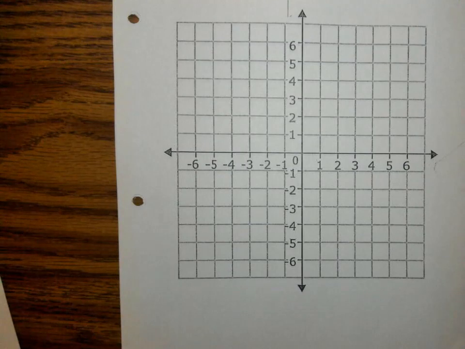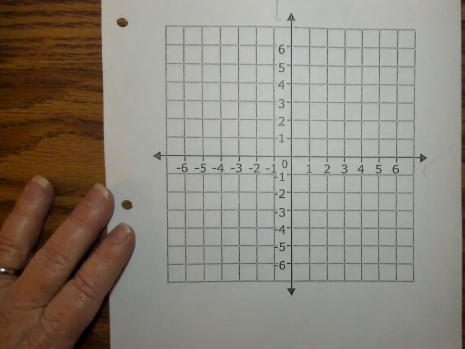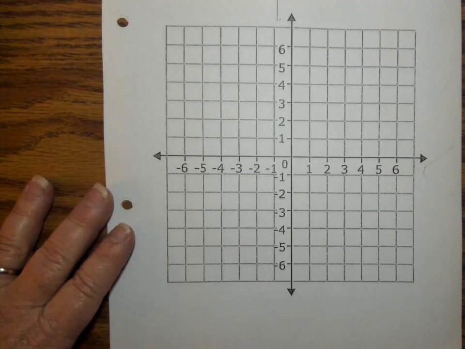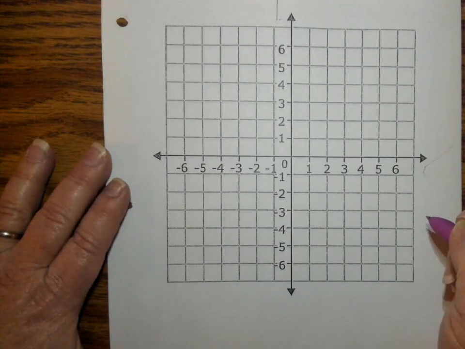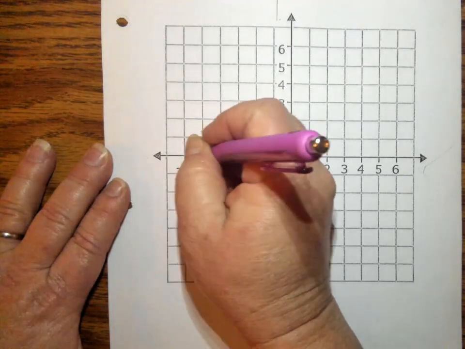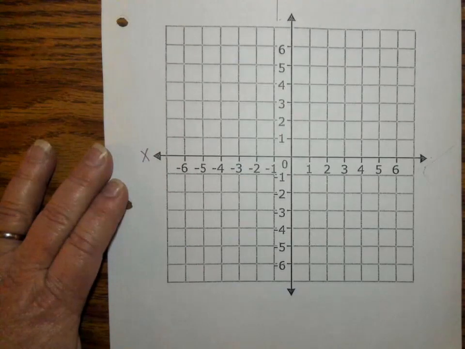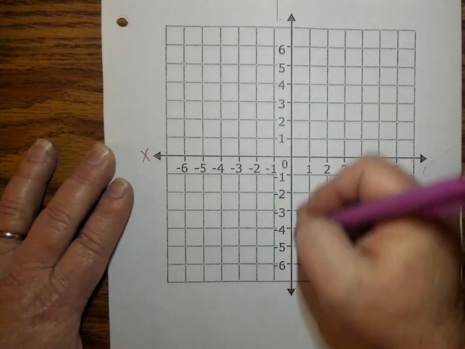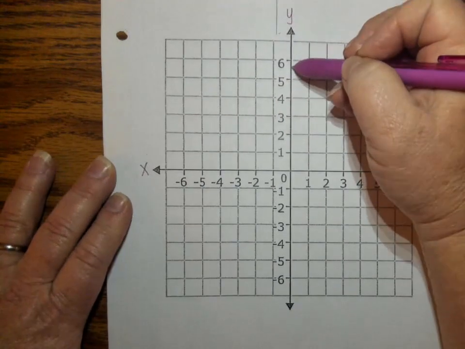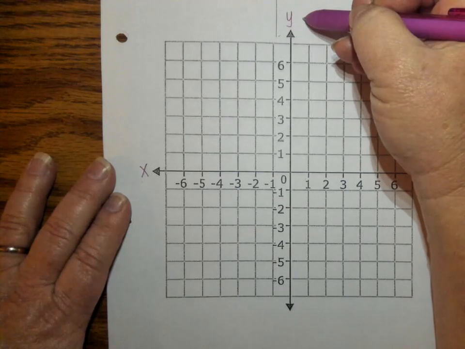So let's talk a little bit. I just want to talk about this coordinate grid a little bit. I'm going to go over two quick things, and then I'm going to get you started on your practice for today. So please bear with me. First off, let's remember that this horizontal axis is your x-axis, okay? So you can only go left or right. The vertical axis is your y, so it's up and down. So this is the x-axis and the y-axis, all right?